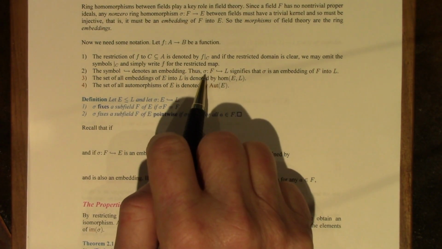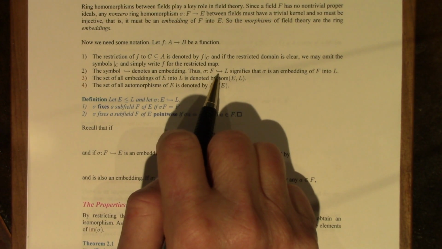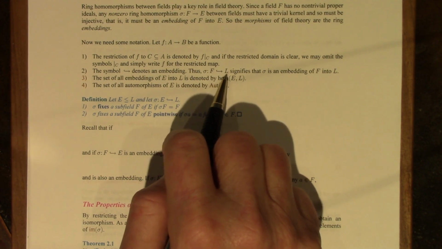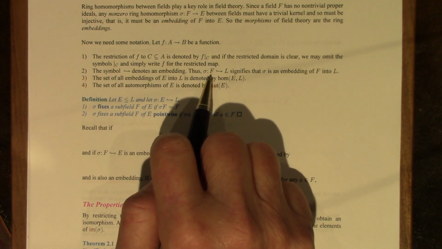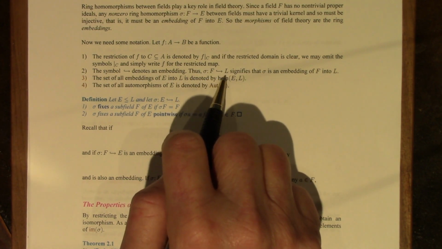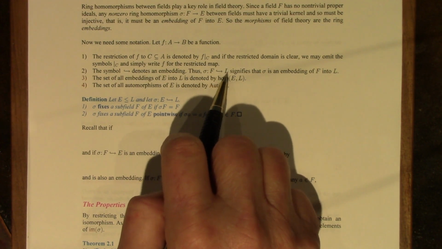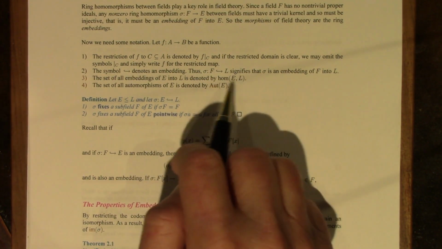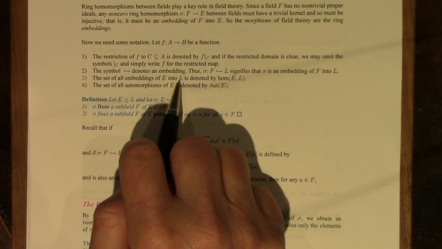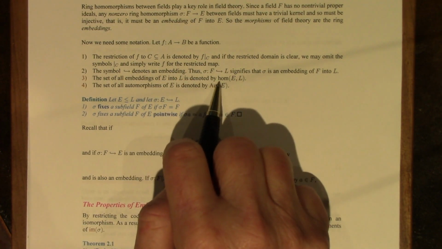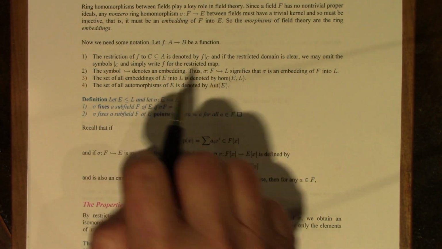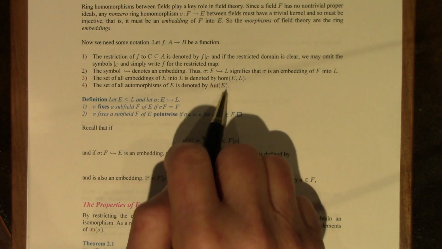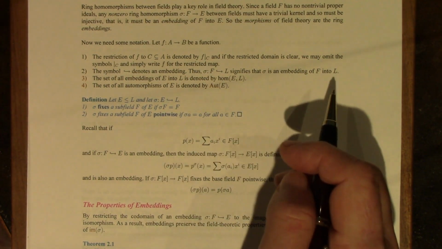So when you see sigma colon F hook arrow L, you know this is read: sigma is an embedding of the field F into the field L. The set of all embeddings from E into L is denoted Hom(E, L). The set of all automorphisms of E is denoted Aut(E). Okay?